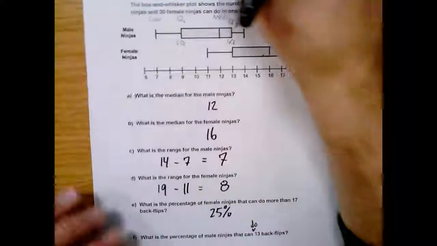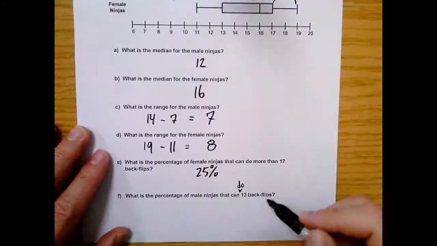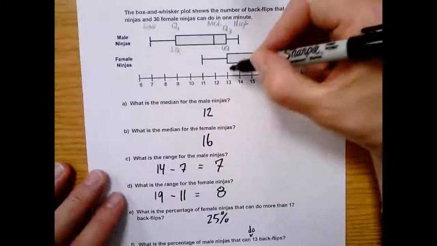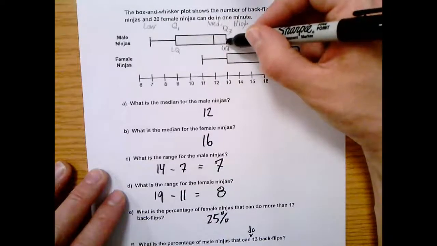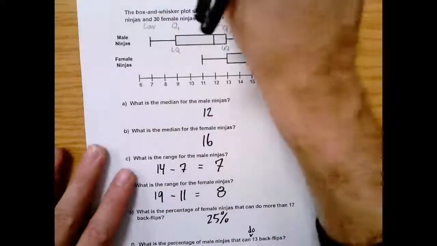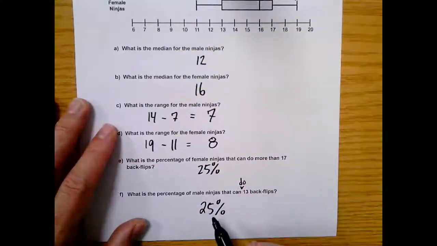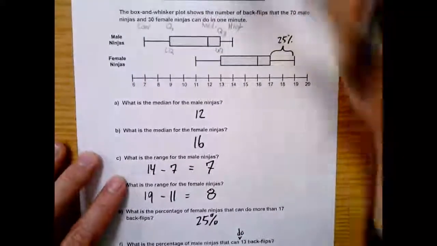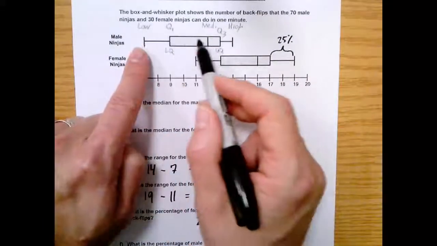And then the last question says, what is the percentage of male ninjas that can do 13 backflips? Okay, so 13 backflips. If we go look at the male plot, the 13 lines up right here. So this is 13, and if you can do 14, you can do 13, right? So it's anything over here. So again, it's just that upper 25%. And let's talk about that real quick conversely. What if they said, what is the percentage of male ninjas that cannot do 13 backflips? If they can't do 13 backflips, it would be this group below, this whole thing. So if they said cannot do 13, you would say 75%.